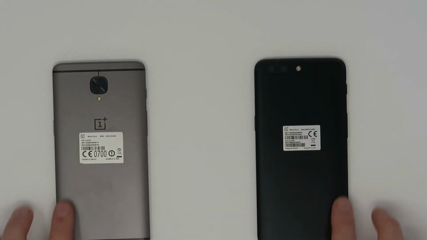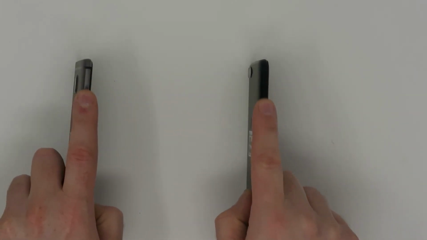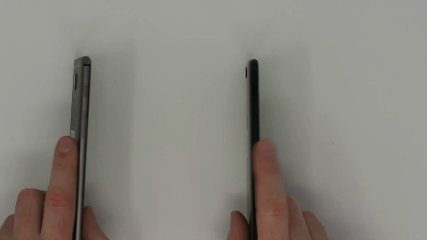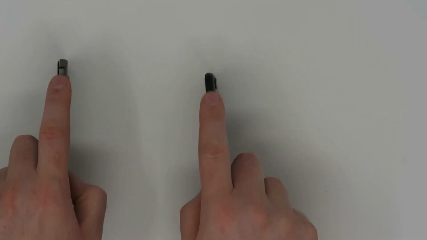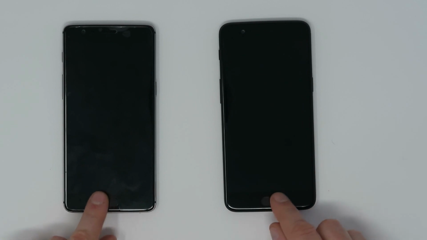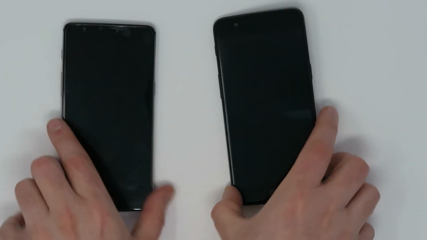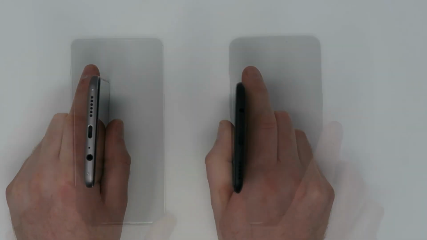The 3T has a more obvious antenna band as well, and it's quite difficult to see, but the 5 and 3T then share the same layout of buttons, so the mute switch, the volume rocker, SIM tray, all that kind of stuff's all the same. The 3T I have is the grey version and the 5 is the black. Both have the fingerprint scanner on the bottom and both feature the dash charging, headphone socket and speaker on the bottom as well.